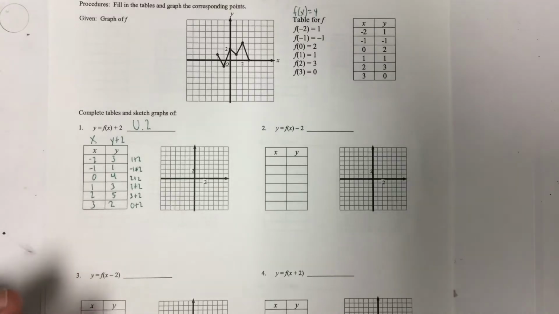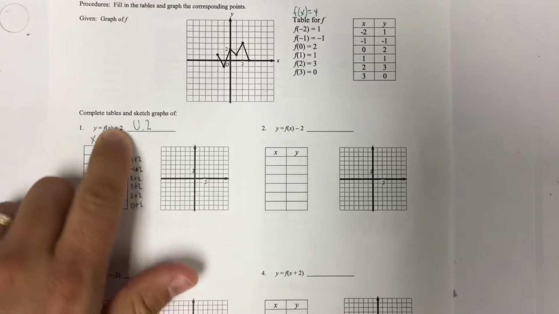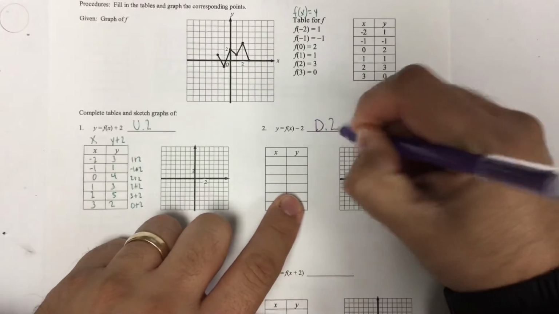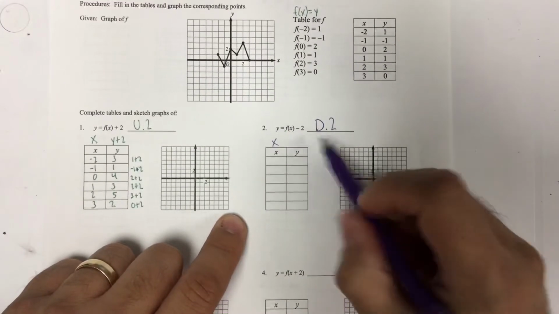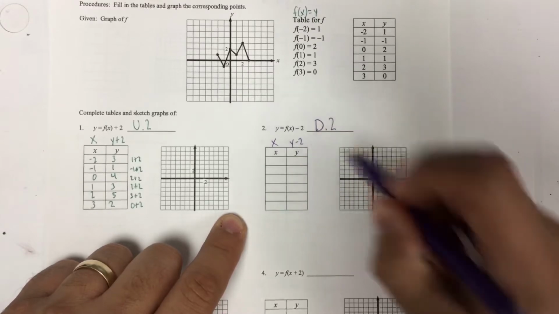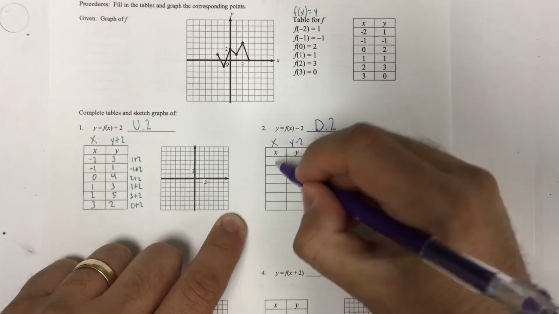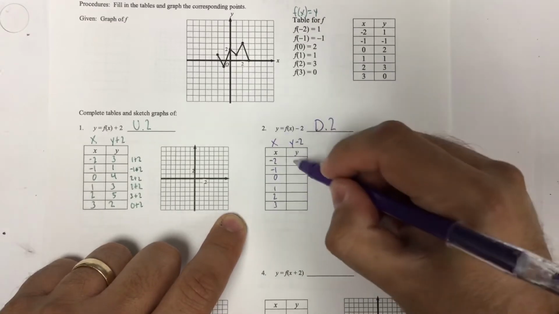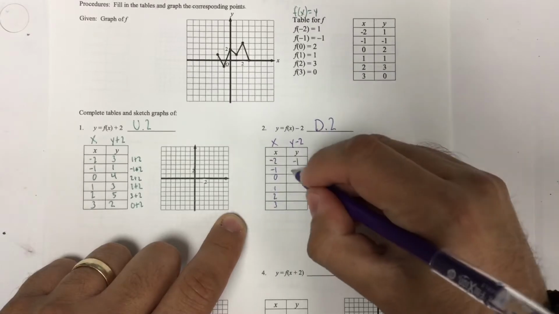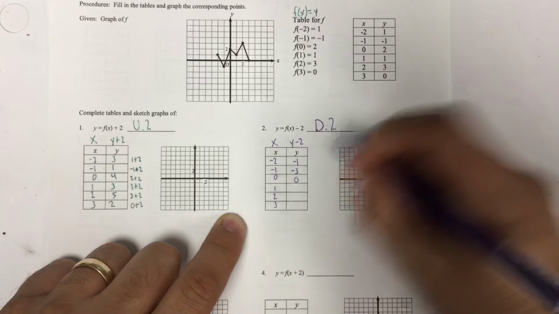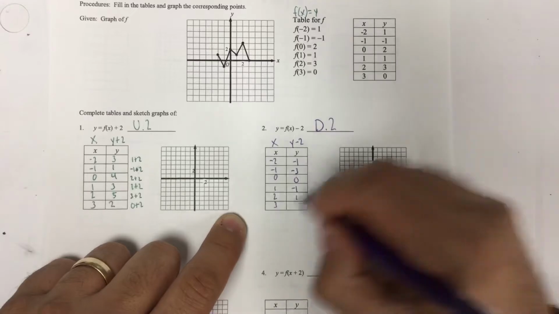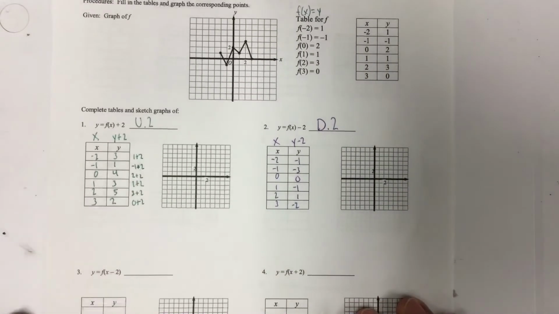All right, for the next one, it says f of x minus 2. So it's very similar to the first one. Plus 2 on the outside went up 2. So minus 2 outside of the parentheses is going to go down 2 units. So once again, x will not be affected, but I'm going to take my y values, and down 2 means to subtract 2 from every y value that's here. So x values do not change. And my y values, 1 minus 2, -1 minus 2, 2 minus 2, 1 minus 2, 3 minus 2, and 0 minus 2. Okay, and you can graph those again on your own.